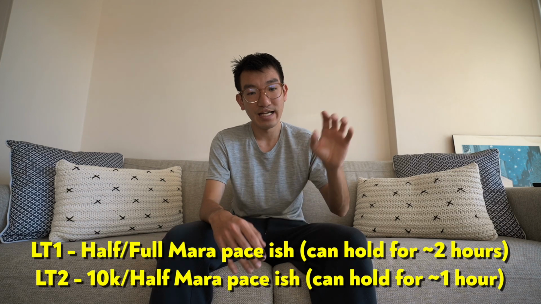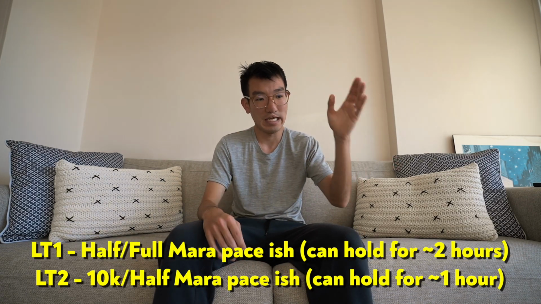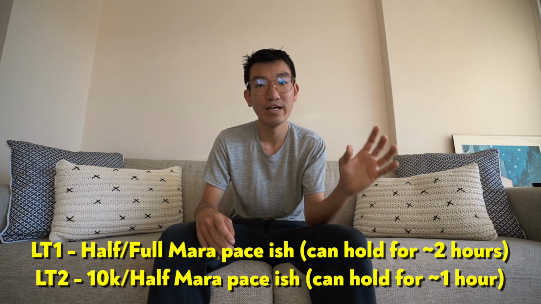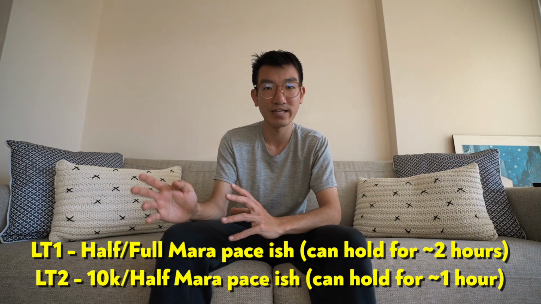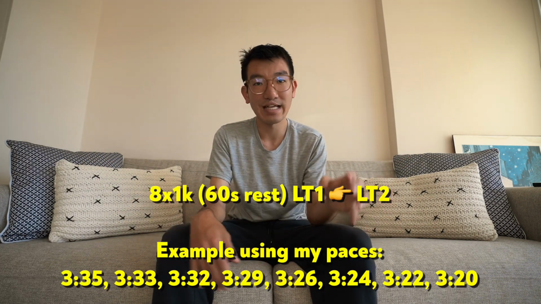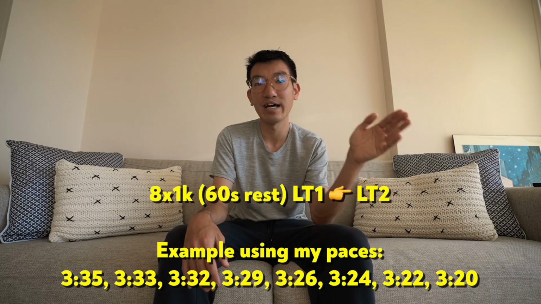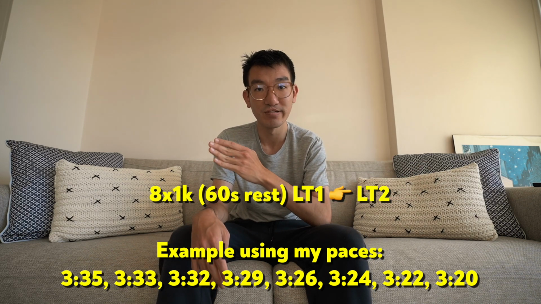Just a little intermission to elaborate on what Hanso said. LT1 is closer to your marathon or half marathon pace, depending on what level you're at. And LT2 is going to be closer to your 10K to half marathon pace. If you're fitter, it's going to be your half marathon pace. If you're slightly newer, it's going to be your 10K pace. Now, Matt talked about how you can mix the two types of LTs into one session. One way to incorporate that is by doing something like 8x1K or 12x1K, starting at LT1 and progressively building towards LT2, but not going quicker than that.